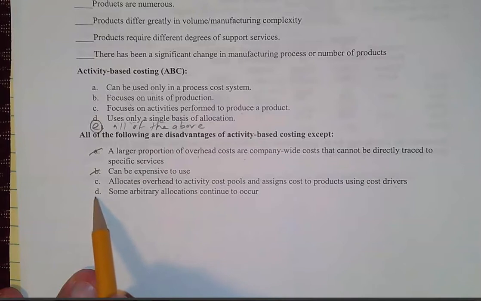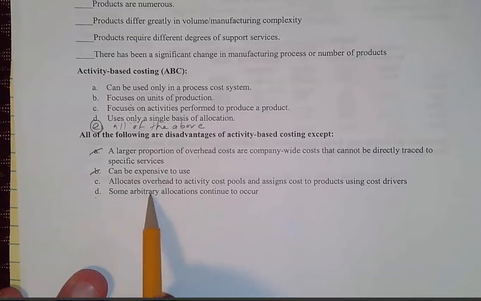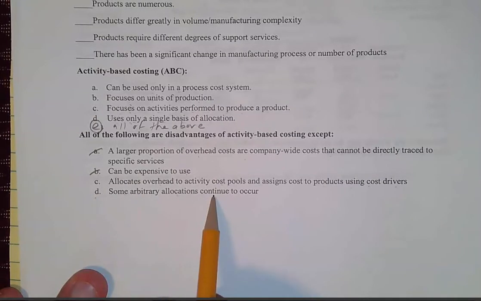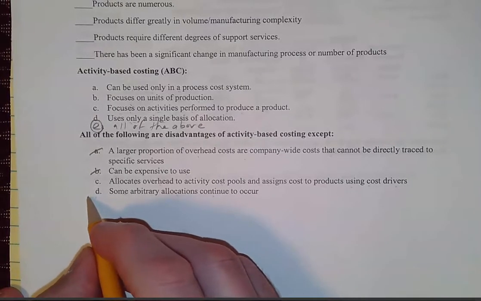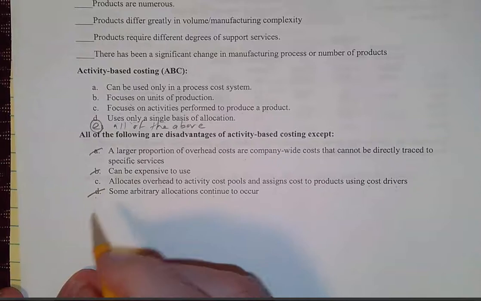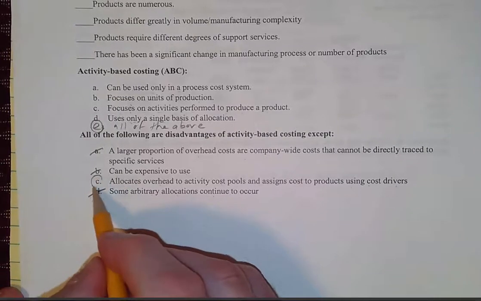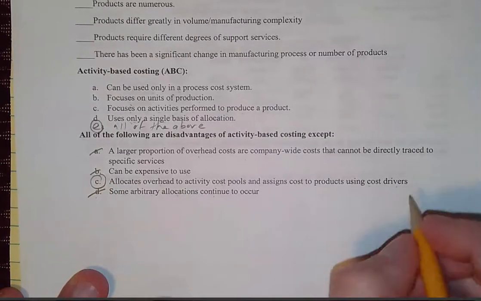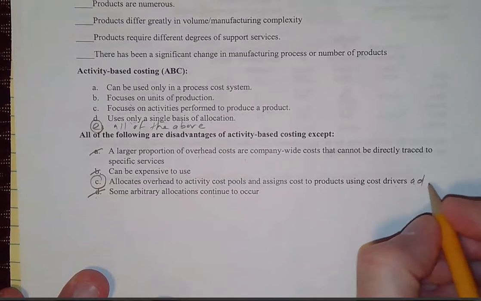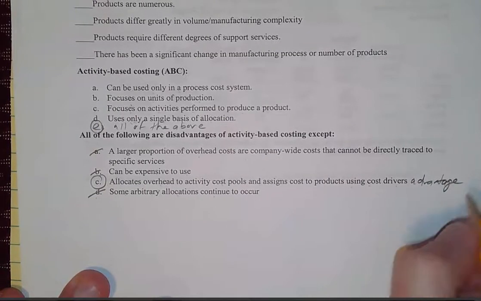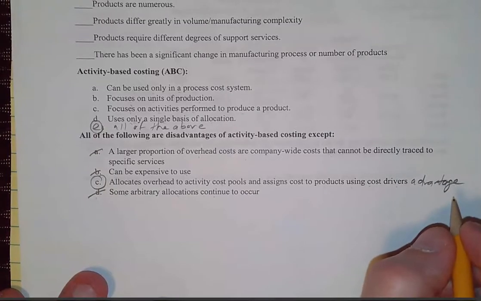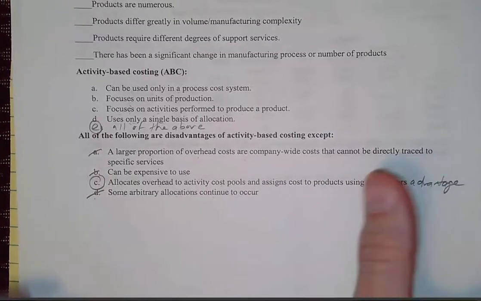And then I want you to look at D. Some arbitrary allocations will continue to occur. That's true, that is a disadvantage of ABC. However, choice C is an advantage. Therefore, it's actually going to end up being our answer. Okay, let's see what else we have.